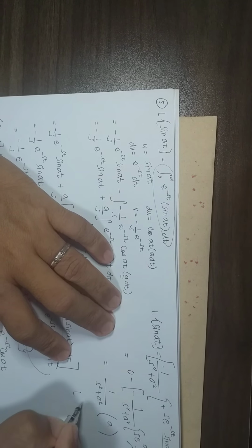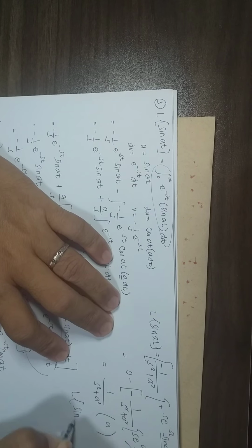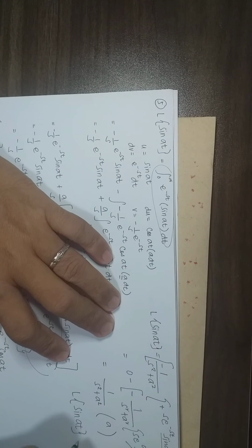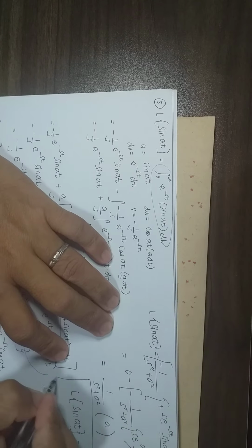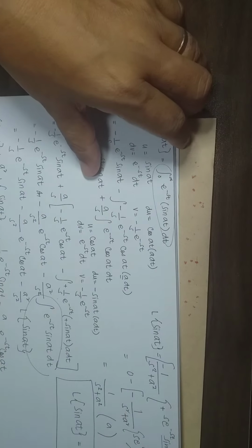So, the Laplace transform of sine at is equal to a over s squared plus a squared. That is for number 5. Okay? Number 5.